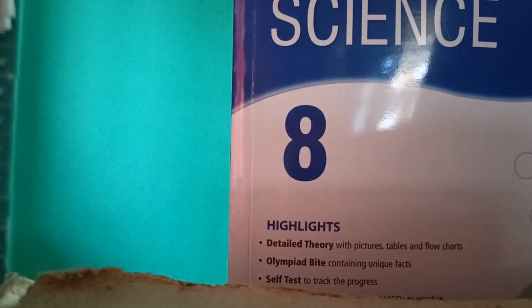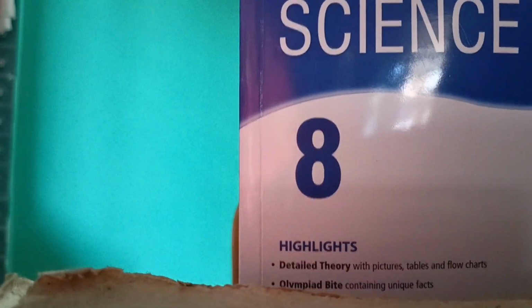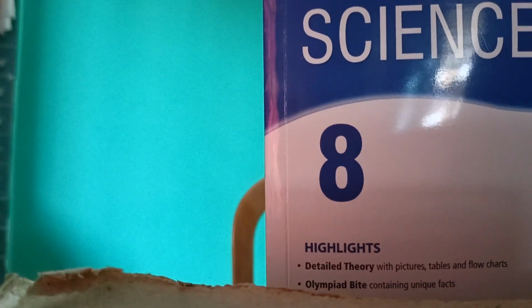Students, this is your Olympiad guide of science for class 8. We here read different contents. Today we learn about light. What is light? Light is a kind of energy. It is an electromagnetic wave. The small particles of light are known as photons.